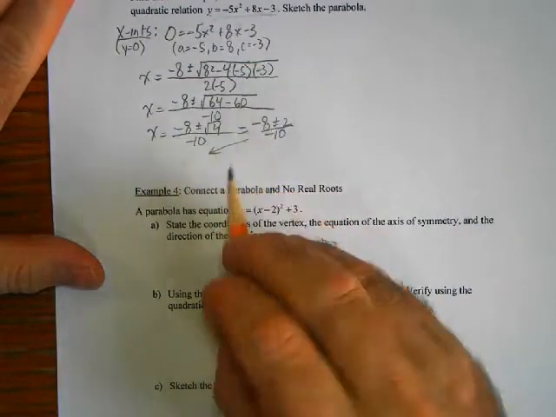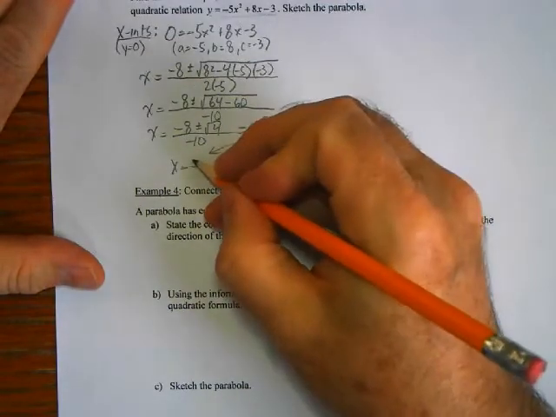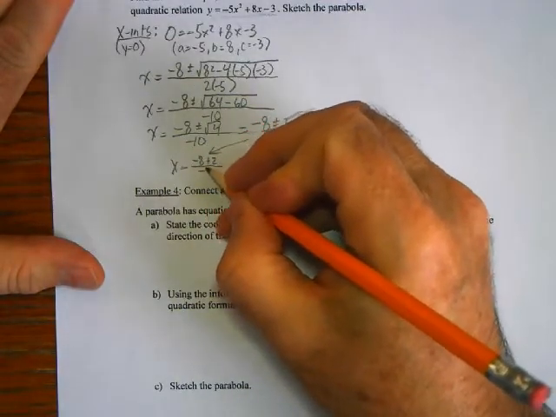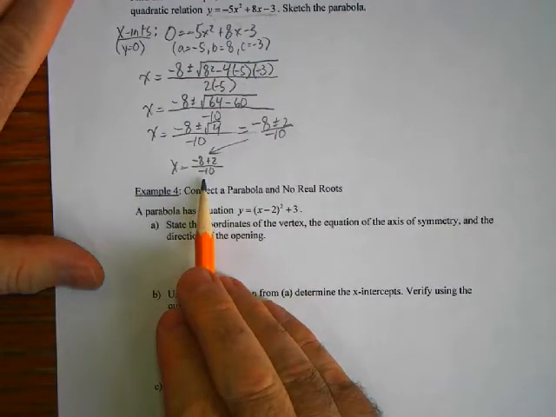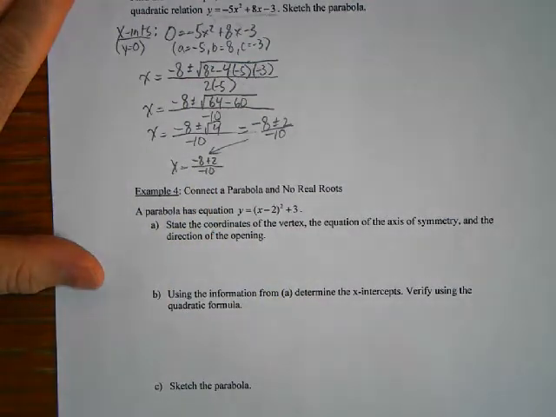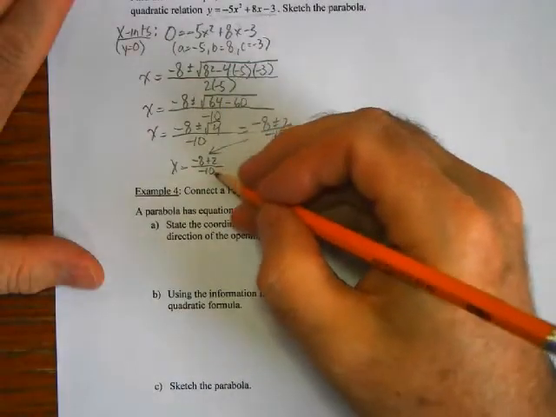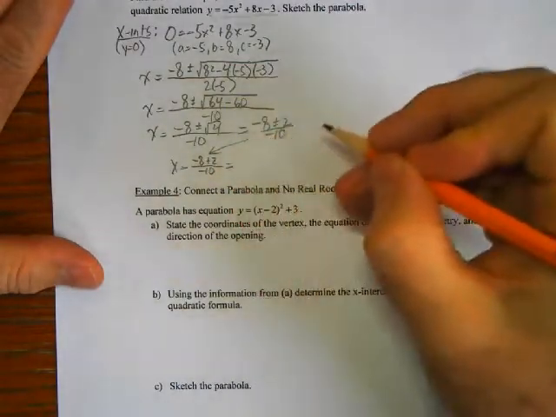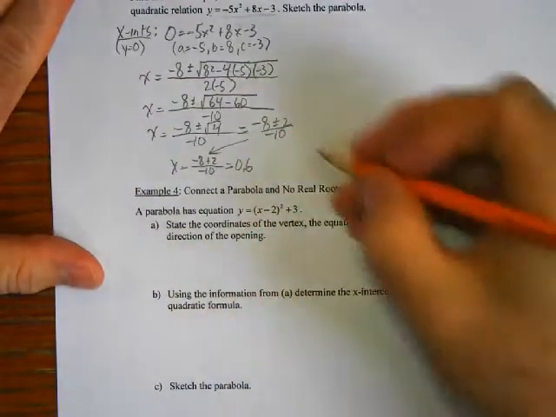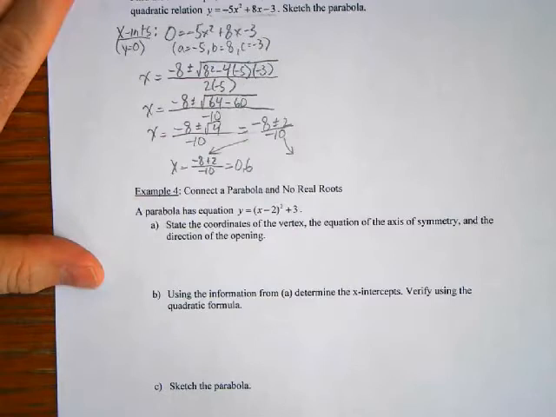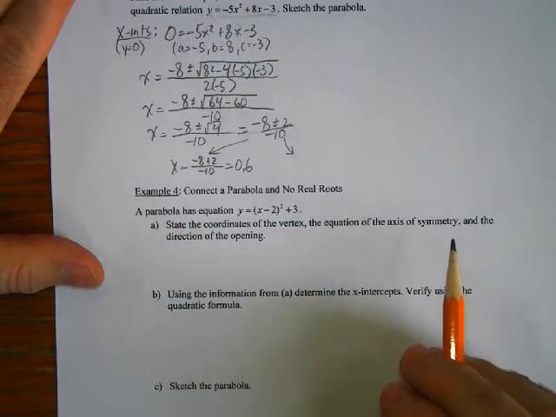So x equals -8 plus 2 over -10. So that's going to be -6 over -10. And -6 over -10, that's positive. And I can change that into 0.6. So there's my first answer, because anything over 10, it's easy to put into a decimal.